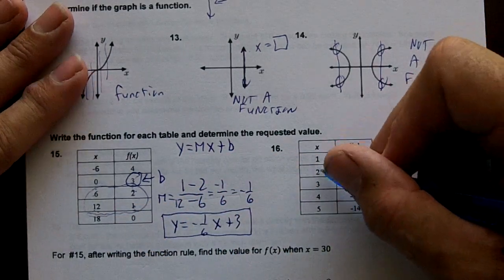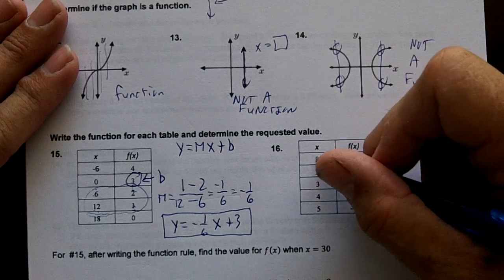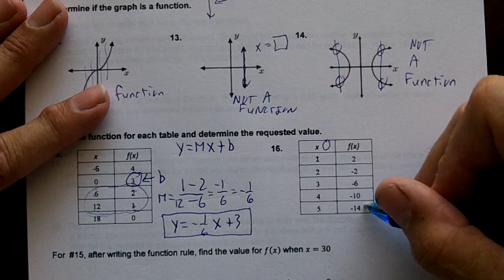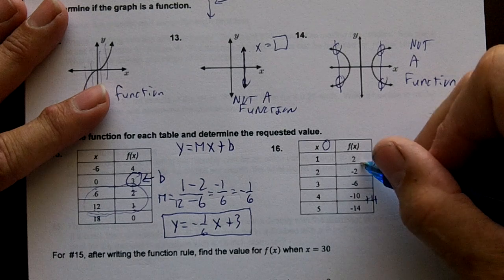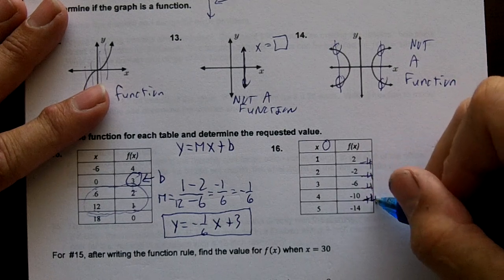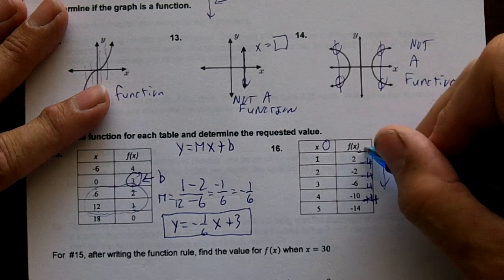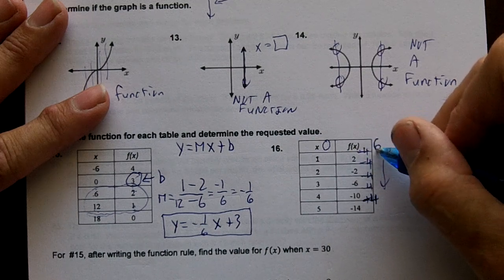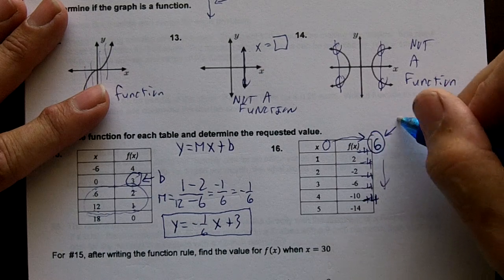Go over here. I don't have a 0, do I? Notice, the x's are not skipping, so I could put 0 right here, can I? And then let's go back. So I'm subtracting 4 each time going down, aren't I? So to go down, I'm subtracting 4. To go up, I would add 4. So 2 plus 4 is 6. So this 0 is going to equal 6, and that's going to be my b.